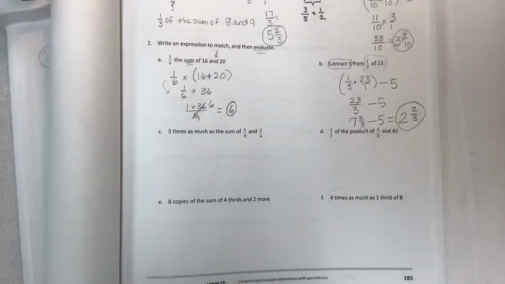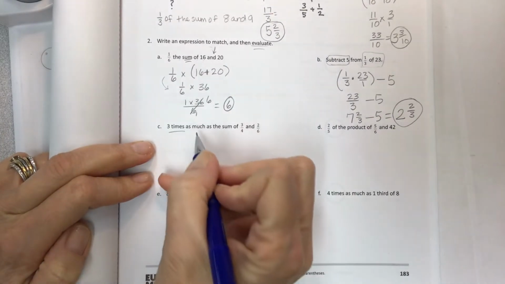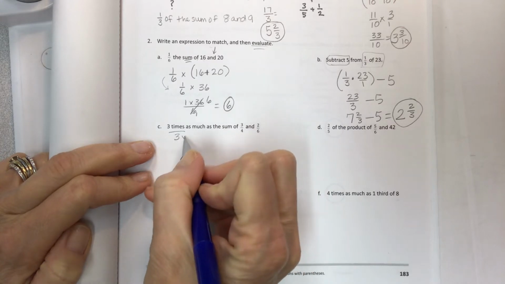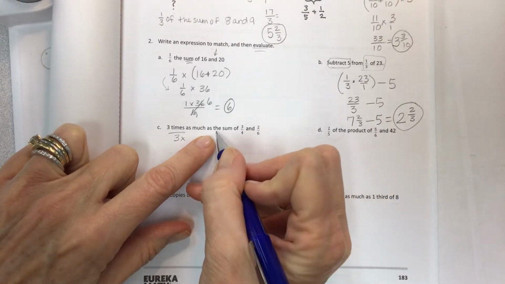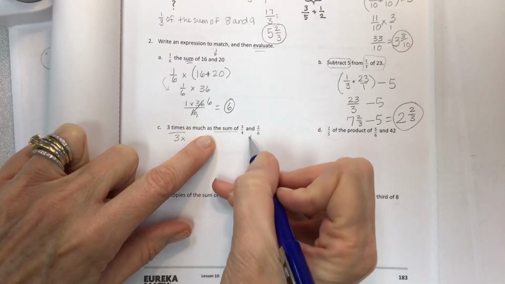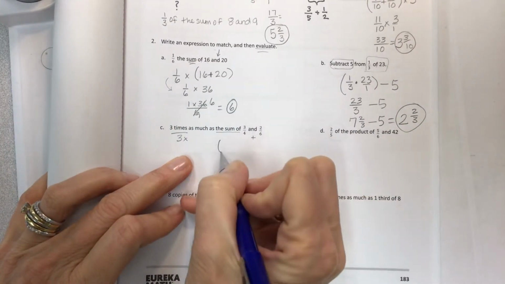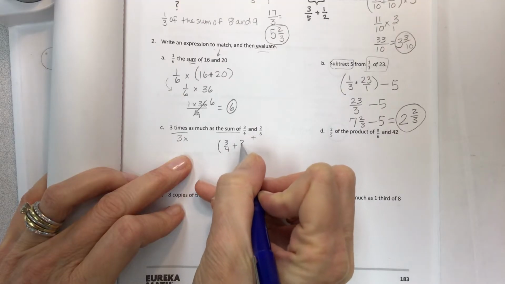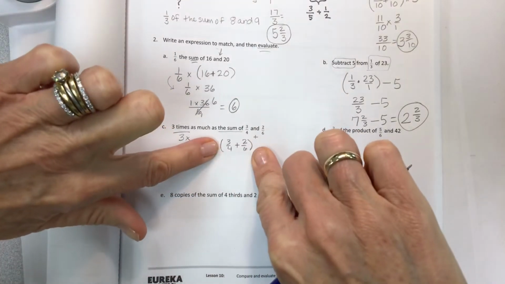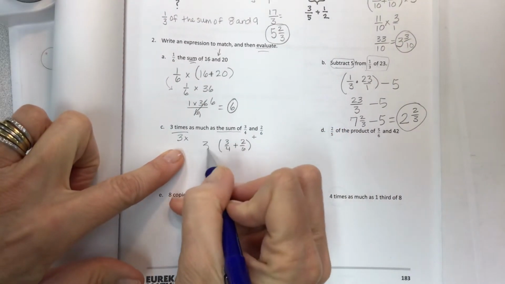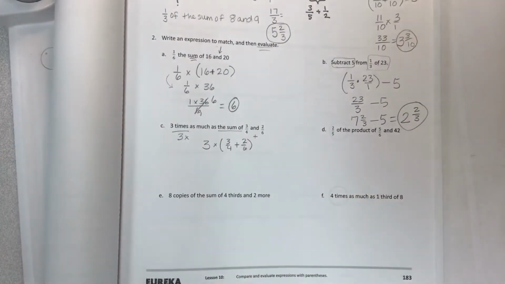I think I'm going to adjust my little thing here. Okay. So how about C? 3 times as much as the sum of this. Notice how they set it up. The sum of this and this. So I need to get the sum of 3/4 and 2/6. And when I get that sum first, notice I put the parentheses in, then I can multiply it by 3. When I get the sum, then I multiply.